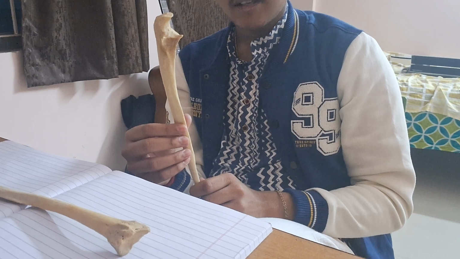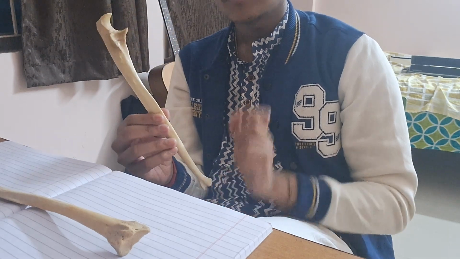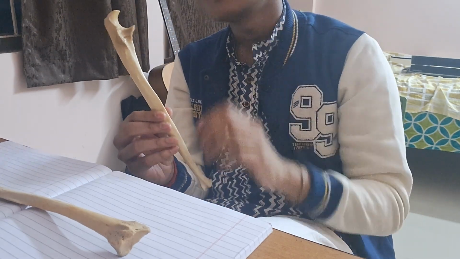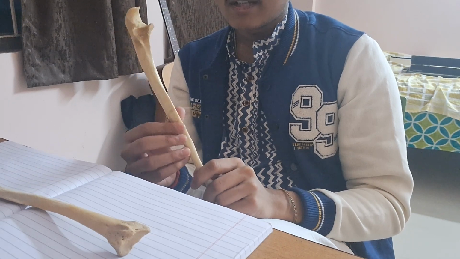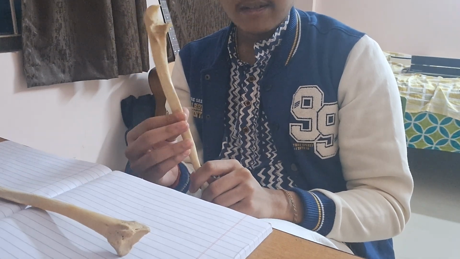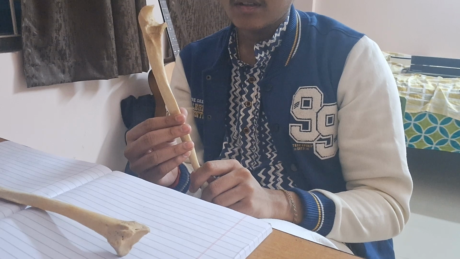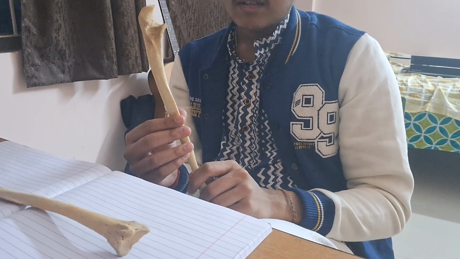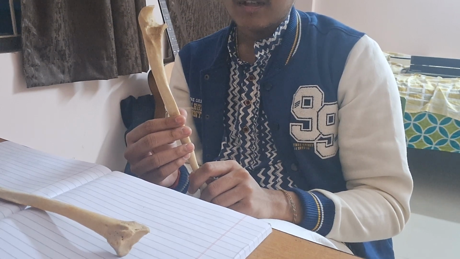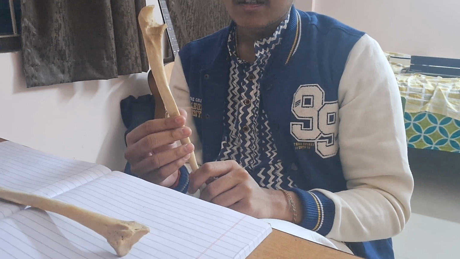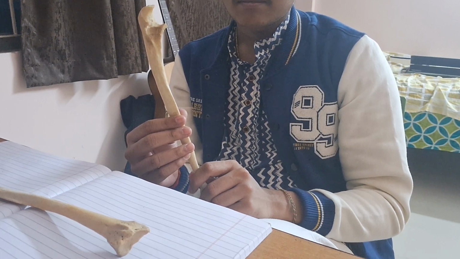And you have the extensor indicis, right? The extensor indicis originates from the lateral surface of the ulna, and gets attached to your index finger.